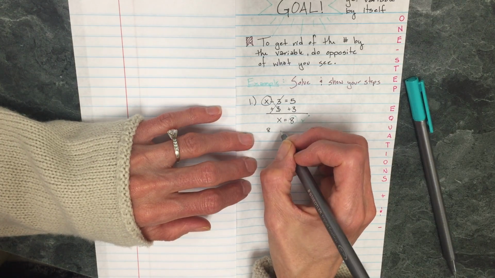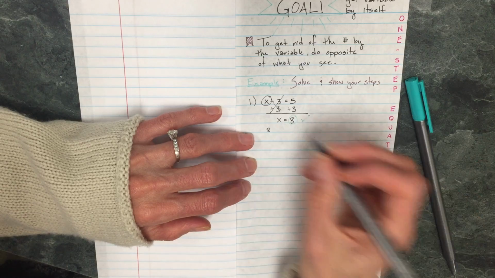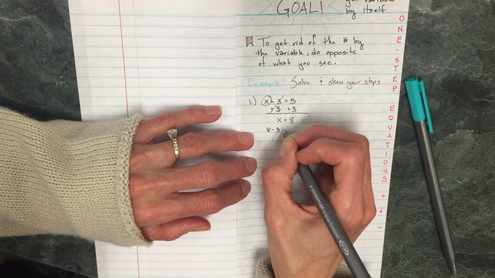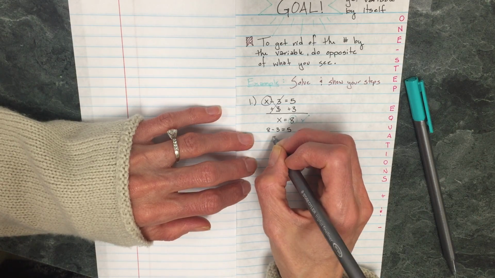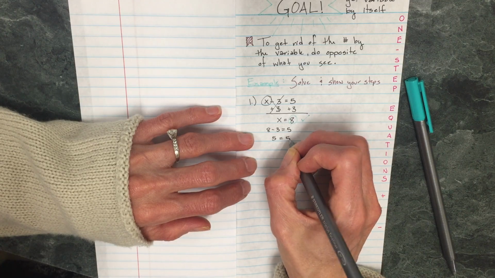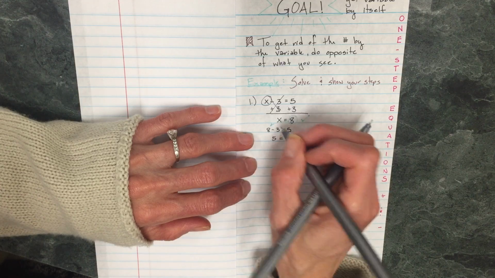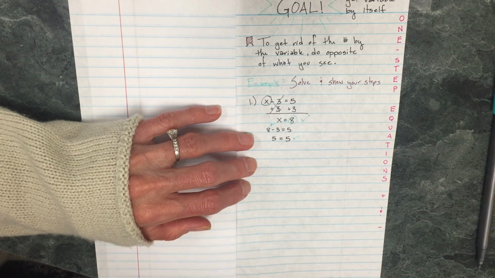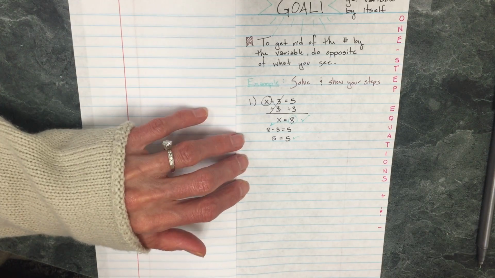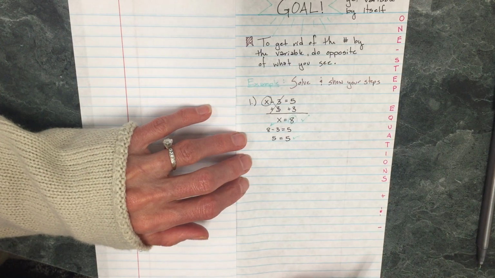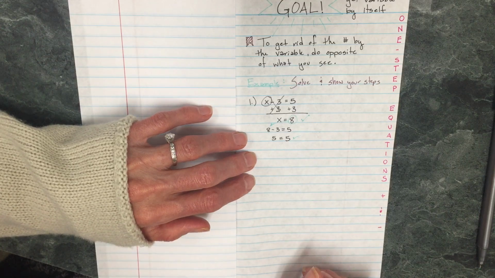So do 8 minus 3 equals 5. 8 minus 3 is 5. So it does check out. It works. We plugged 8 back into our original equation. You can do that on the test. You can check any one of them.